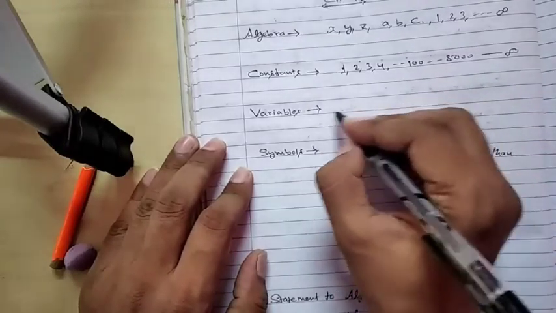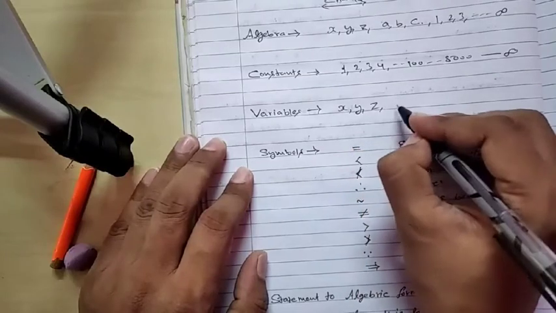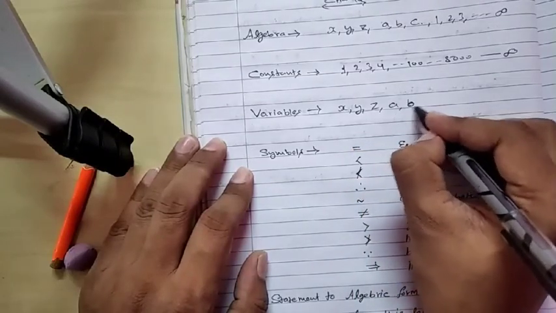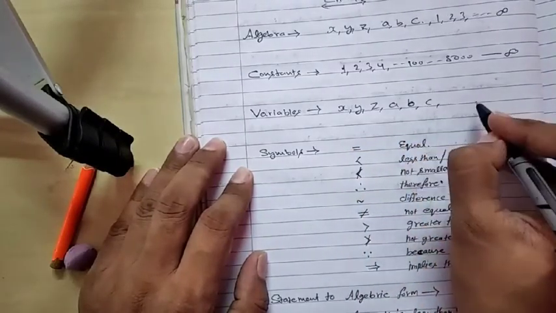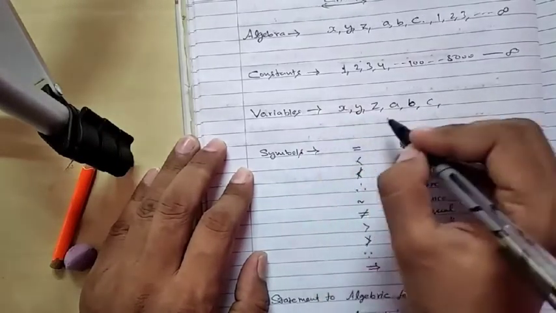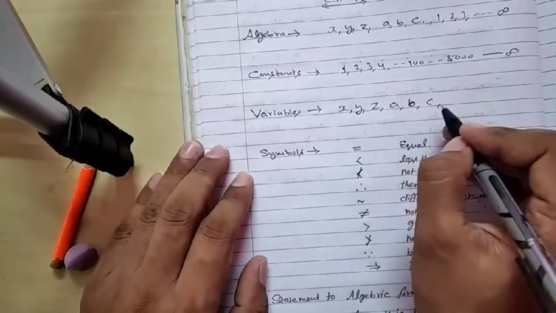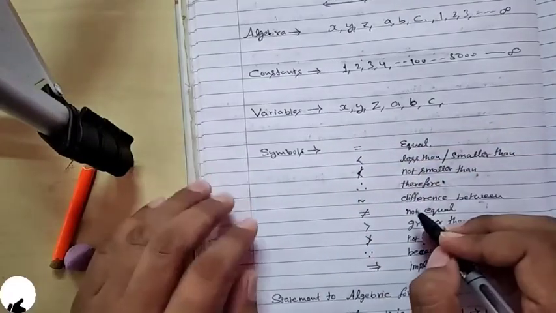Now, what is a variable? x, y, z, a, b, c, whatever alphabets there are, are called variables because their value is not fixed. It varies from question to question.